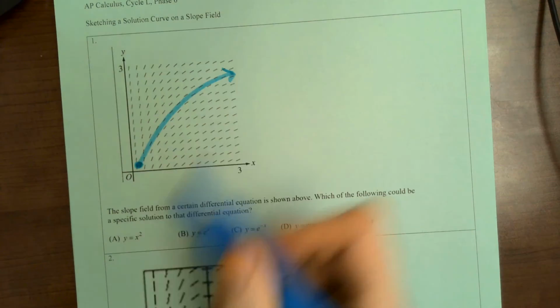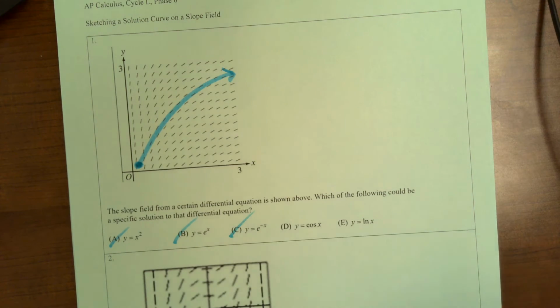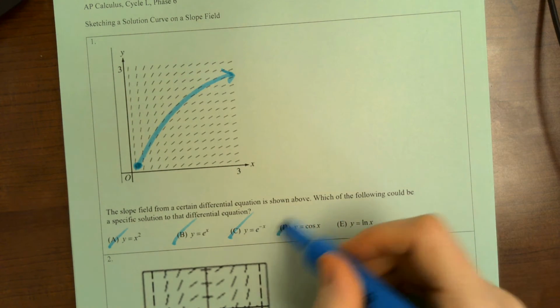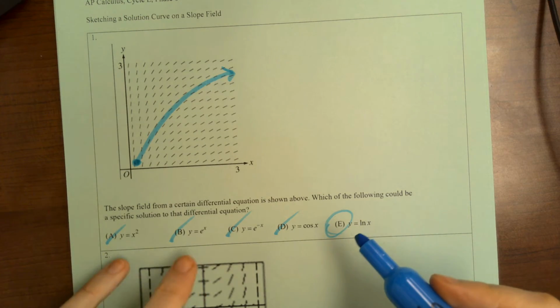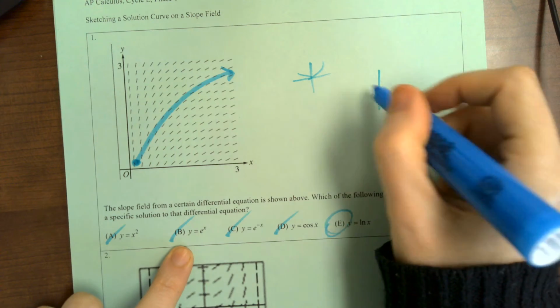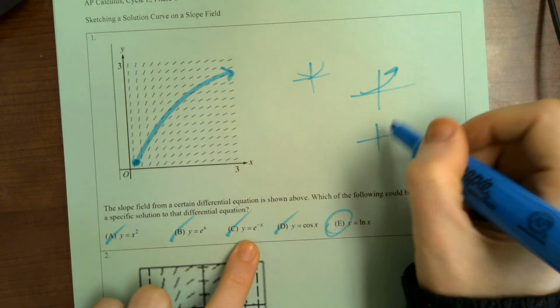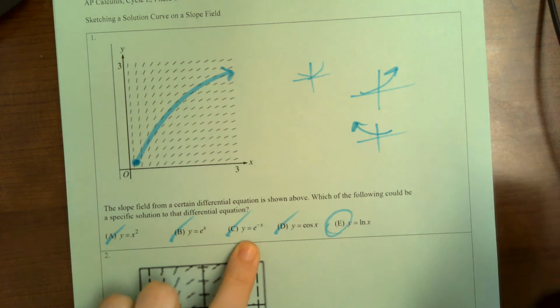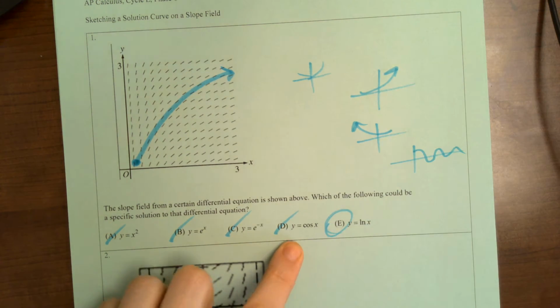That is not the graph of x squared. That is not the graph of e to the x, nor e to the negative x. Definitely not the graph of cosine. That is the most similar to the graph of natural log of x, okay? And guys, you just kind of have to know what these look like. X squared looks like that. E to the x is an exponential function, it looks like that. E to the negative x would just flip it over the y-axis. And then cosine is like that.